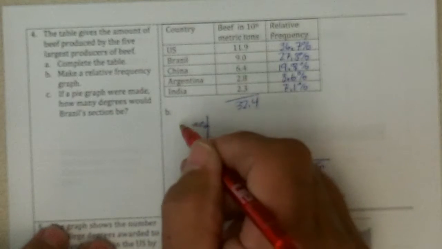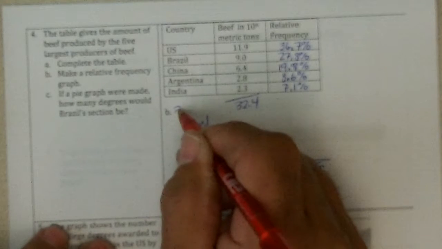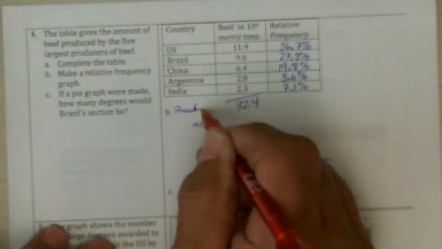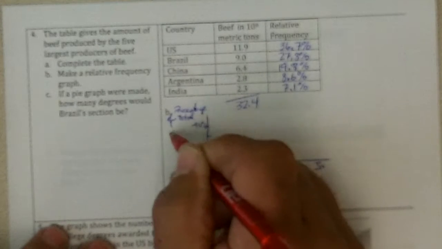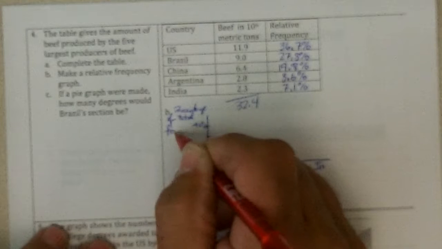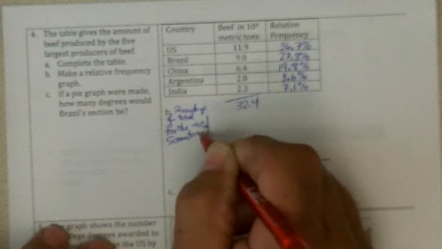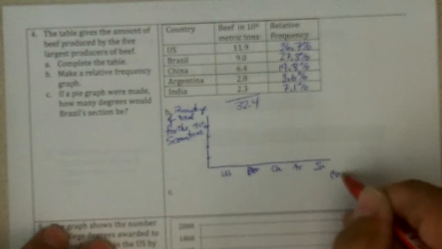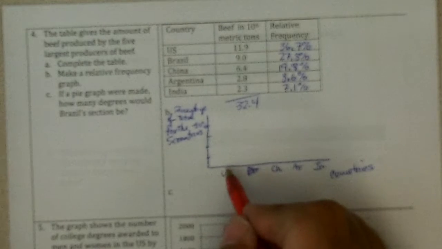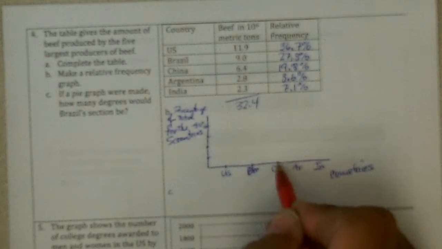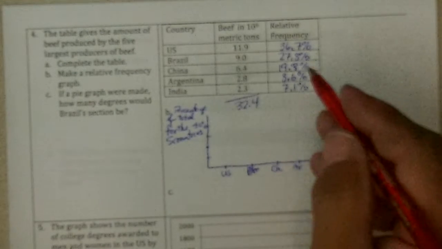This is the percentage of total for the 5 countries, and these are the countries, and so I need to make a bar above each country that are equally spaced.